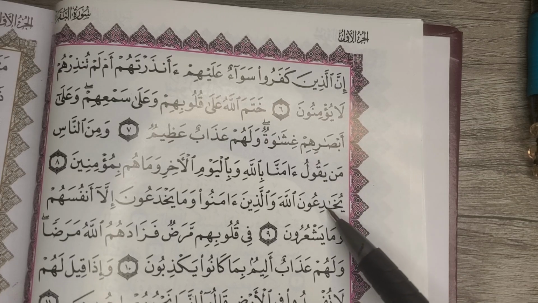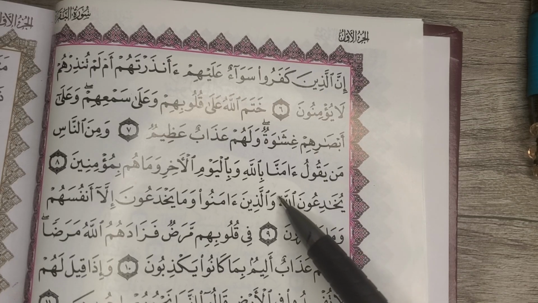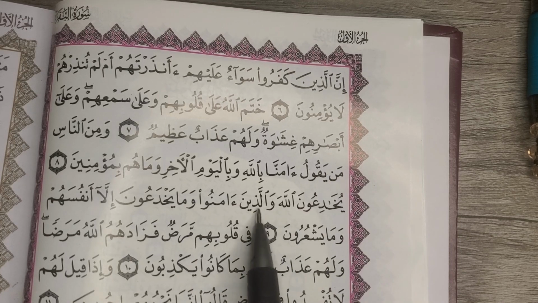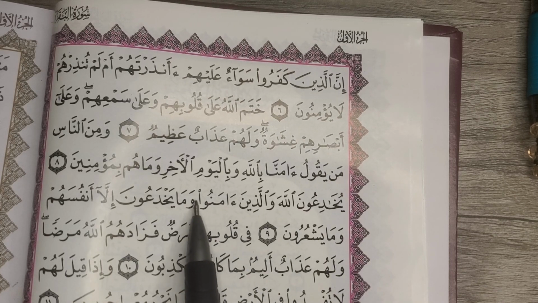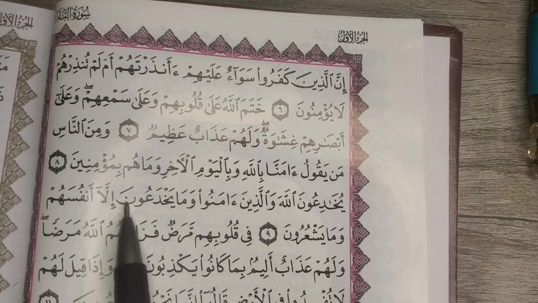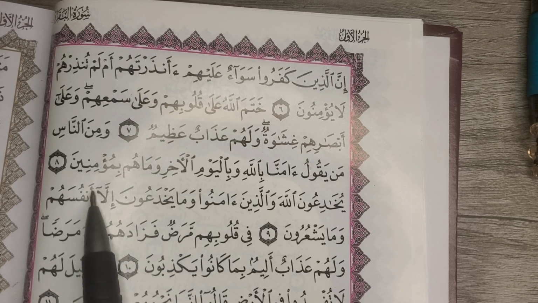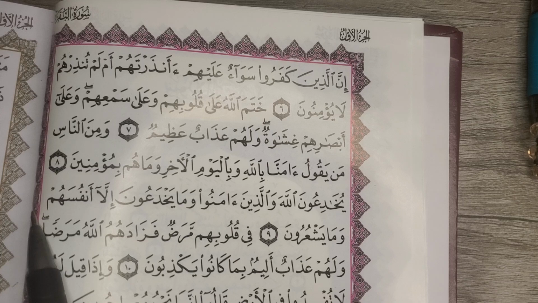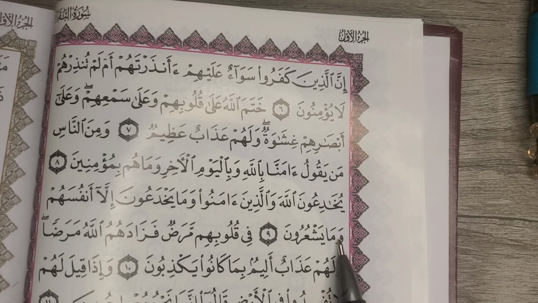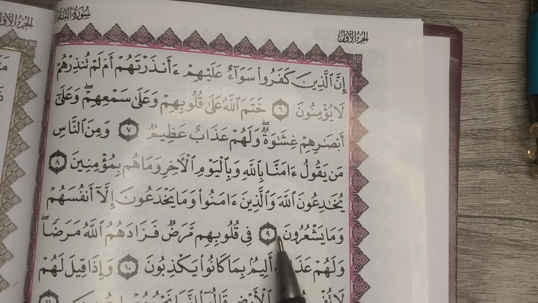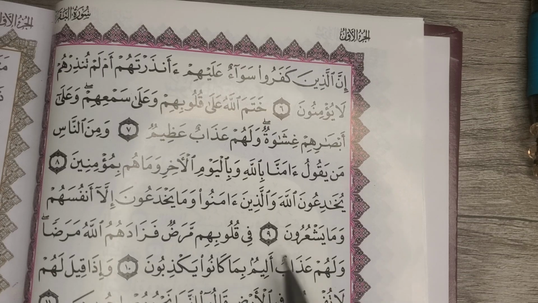Again, يخادعون الله والذين آمنوا وما يخدعون إلا أنفسهم وما يشعرون. Okay, I'm gonna try to read the whole thing by taking a deep breath and not breathing out. Deep breath. You can do it with me and don't breathe out. When you take a deep breath and don't breathe out and start, you'll have enough air. So, okay.